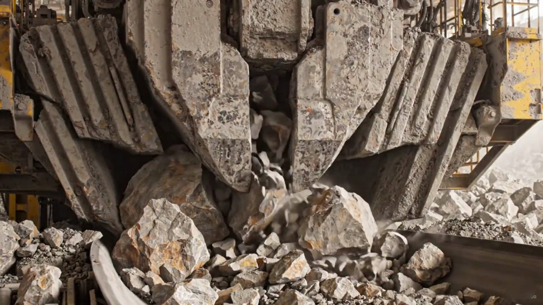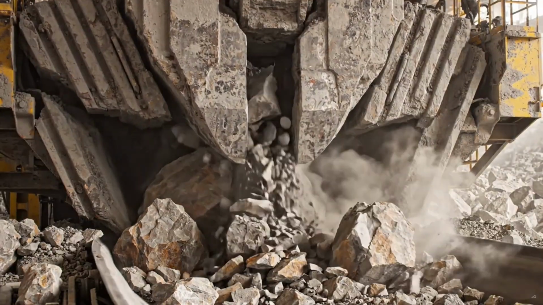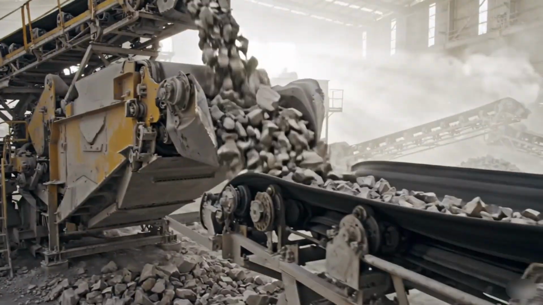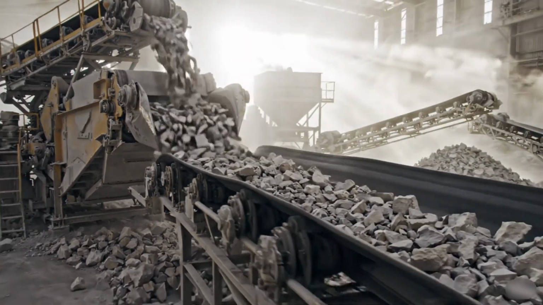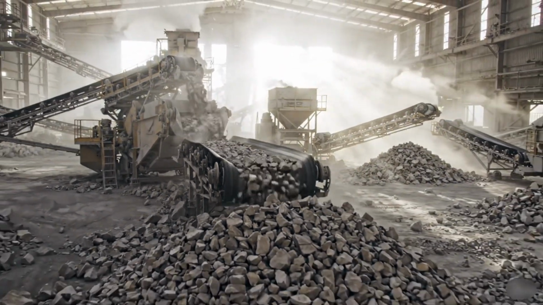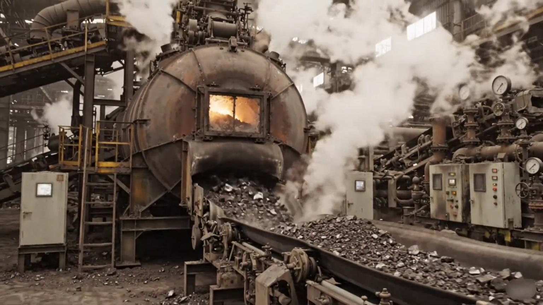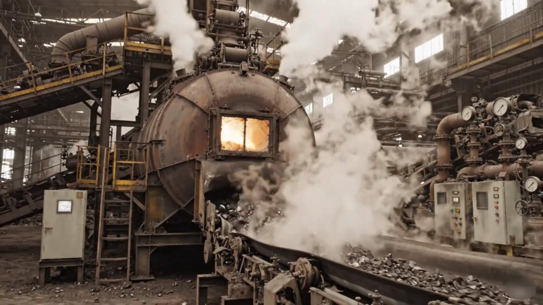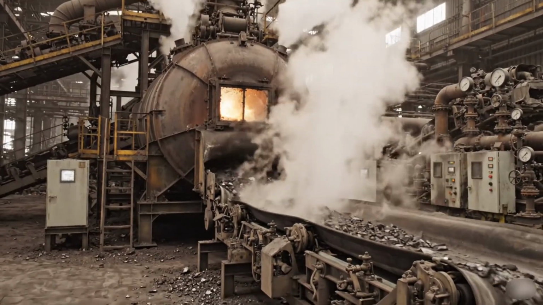The first processing stage involves crushing the ore using powerful jaw crushers to reduce rock size. Secondary crushers further reduce the material while helping loosen asbestos fibers from the surrounding rock. Next, the crushed ore enters drying systems to remove moisture that may account for a significant portion of weight.